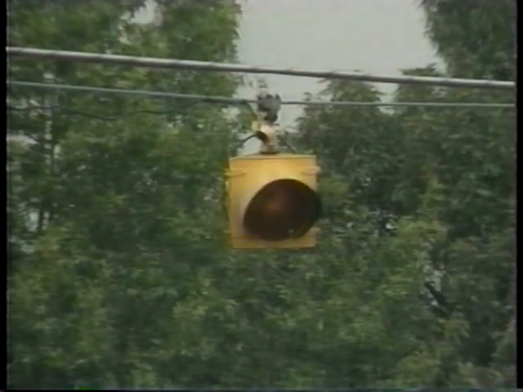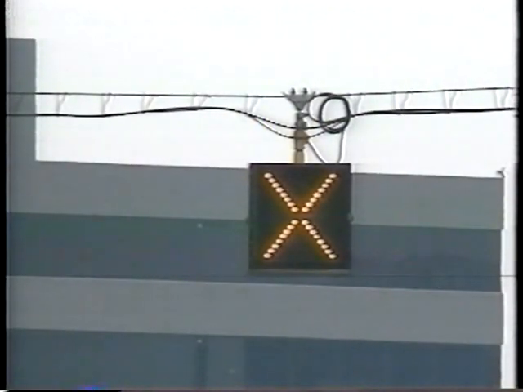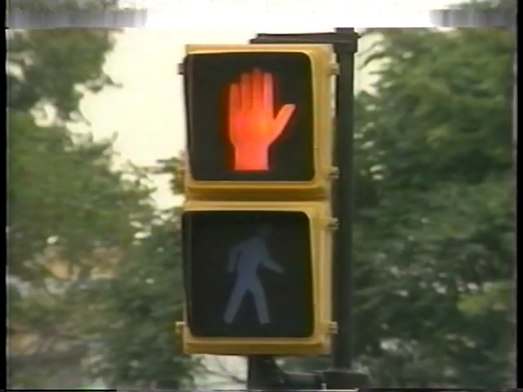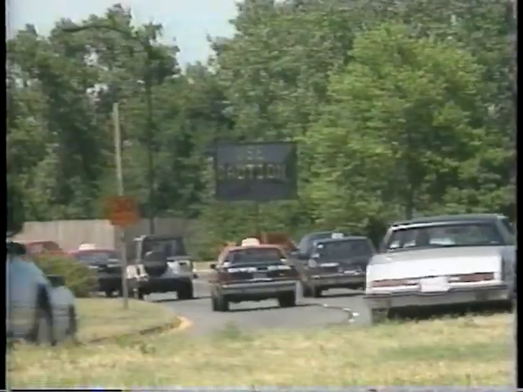This program will cover special use traffic controls. These devices address potentially hazardous traffic conditions that are not covered elsewhere in the traffic control series.